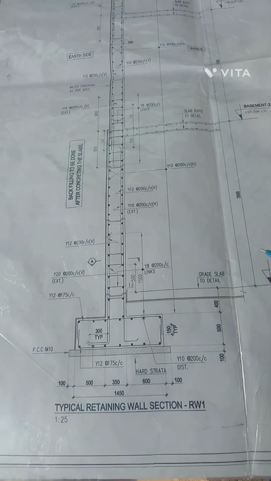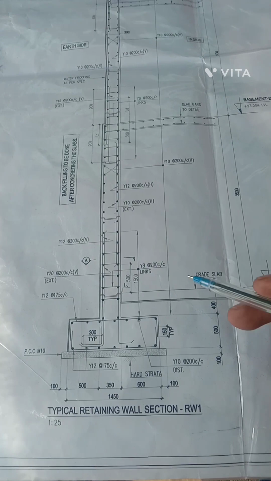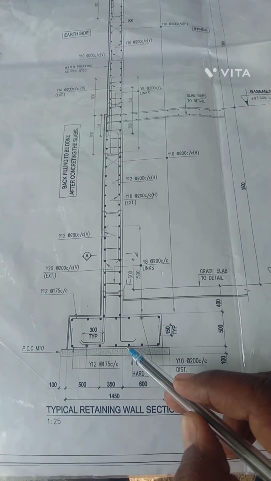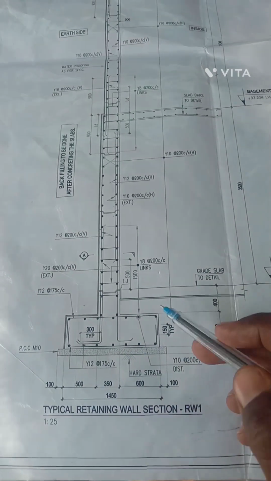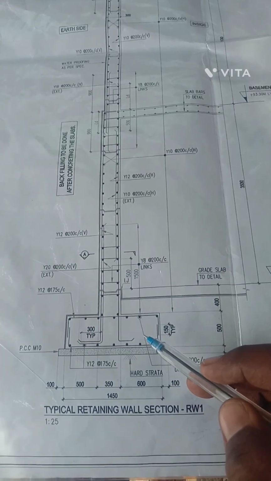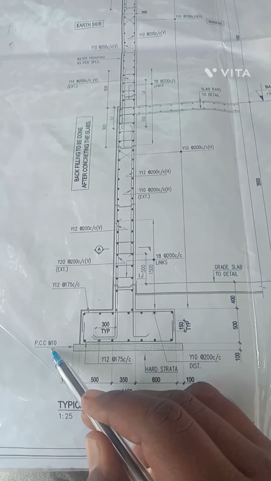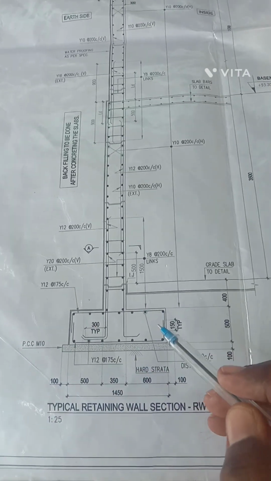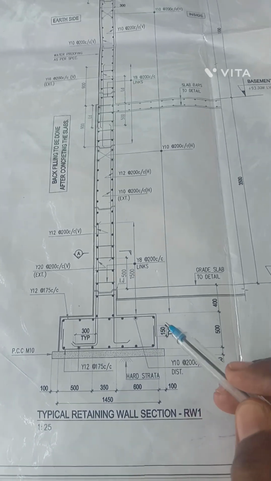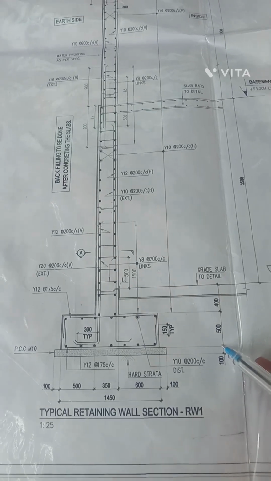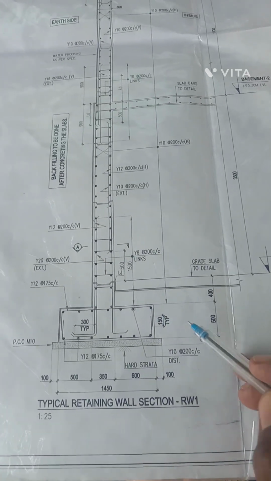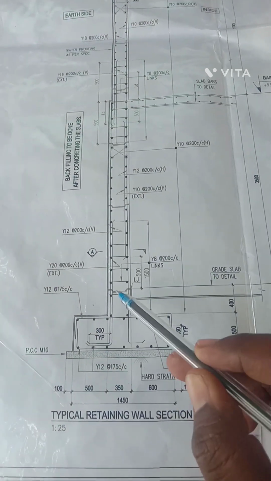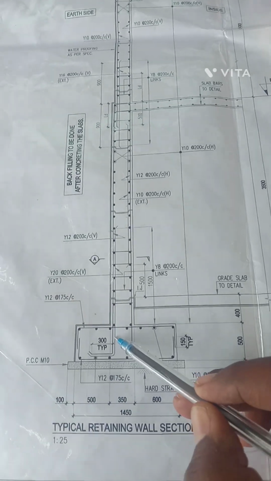Typical retaining wall section layout. We have seen the retaining wall layout, now we are seeing the retaining wall section layout R11, like here mentioned, raft continuous 500 thickness. M10 grade concrete is given at the bottom level, 100 mm, and after that a 500 thickness raft is given. We will check the steel also here. 12 mm bottom, 12 mm at 175 mm center spacing both ways. At the same time, top also 12 mm at 175 mm both ways.